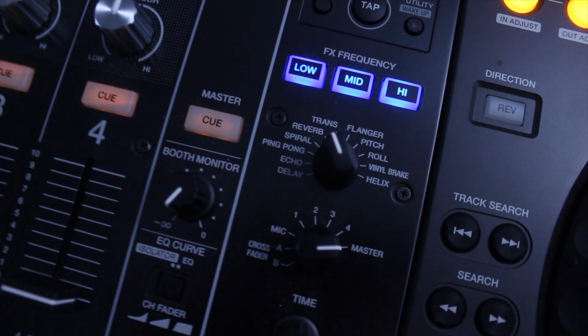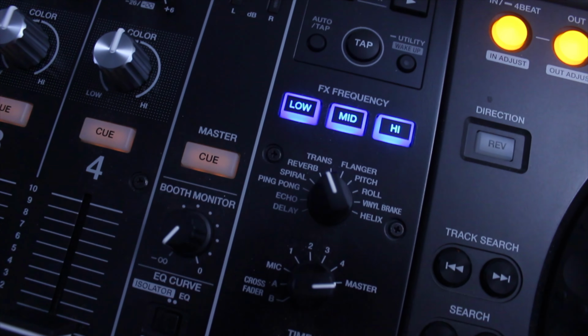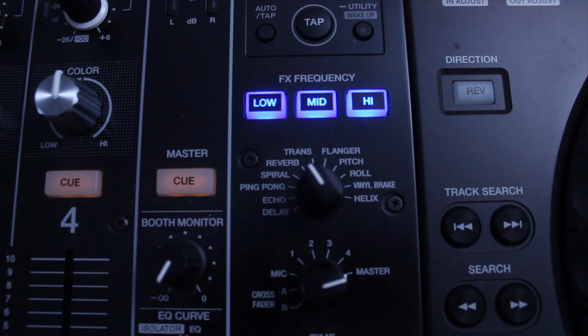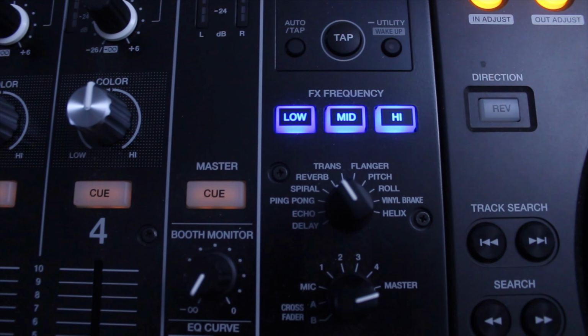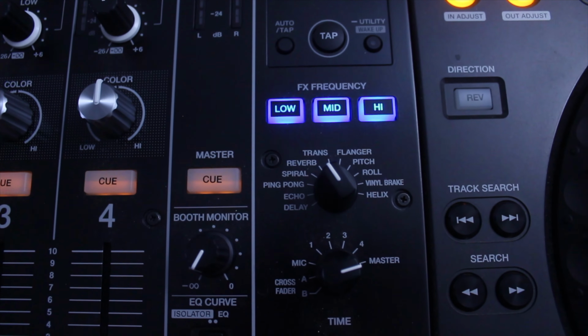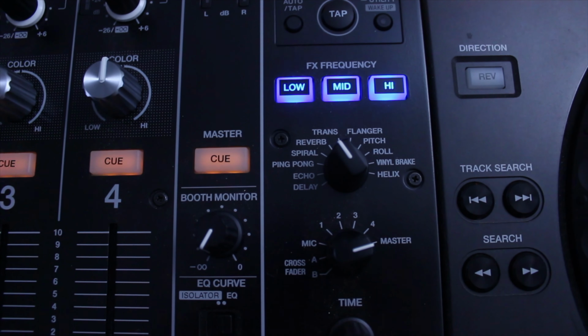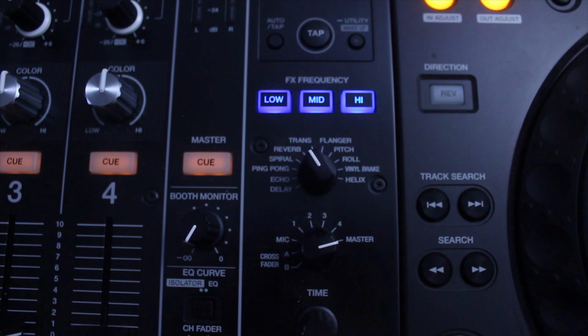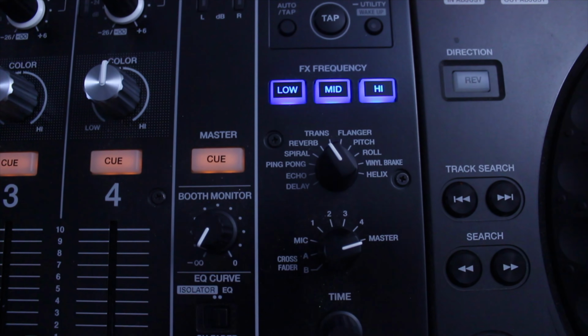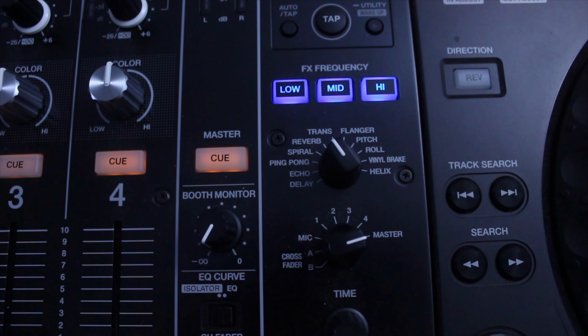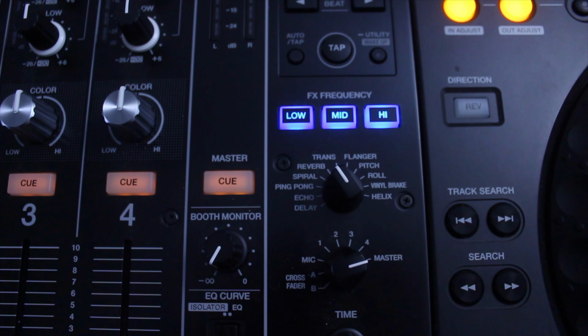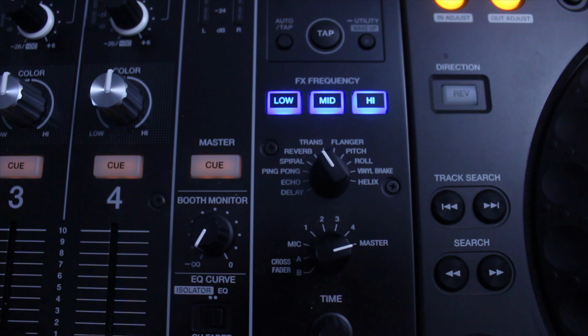These are all the effects that are on my DJM 750 MK2. We have a delay, an echo, a ping pong, a spiral, a reverb, we have a transport, we have a flanger, a pitch, a roll, a vinyl break, and a helix. The top 3 I always recommend to start playing around with is going to be your reverb, so you can practice reverb throws, the pitch, so you can make things go up a little bit in pitch or down, or the vinyl break. All great effects.